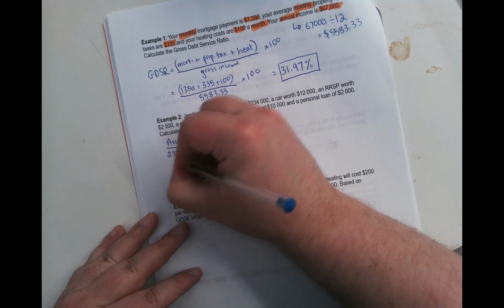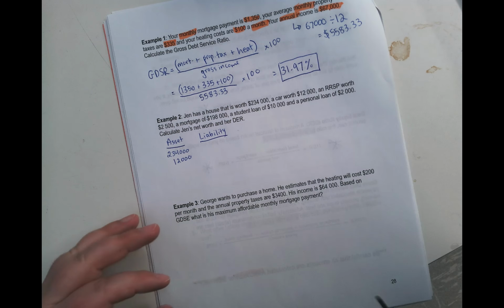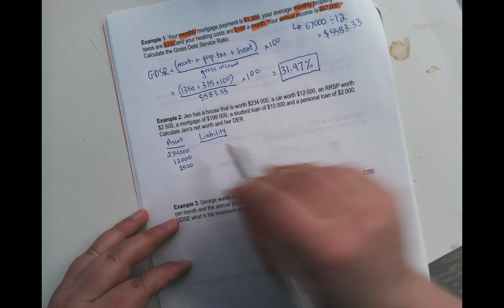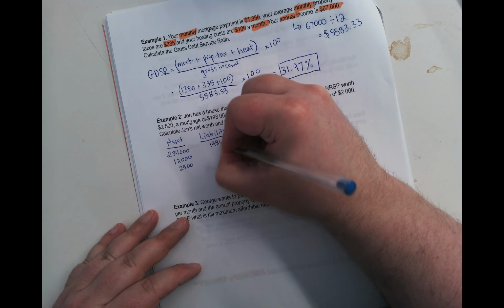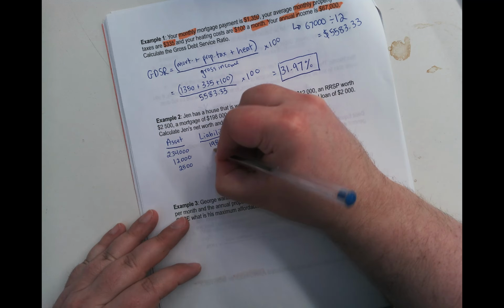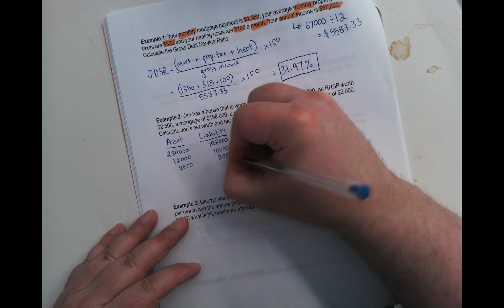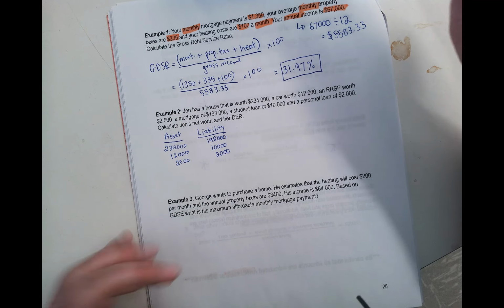So she owns a house worth $234,000, so that's an asset. She owns a car worth $12,000, so that's an asset. An RRSP, that's an investment, so that is an asset. She still owes $198,000, so that's a liability. And she has a student loan of $10,000 and a personal loan of $2,000. So those are all liabilities because those are all debts that she is paying off.